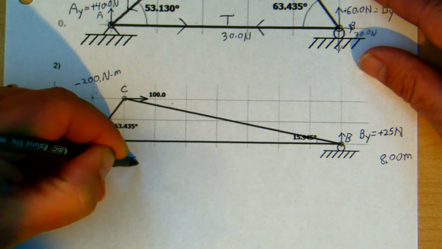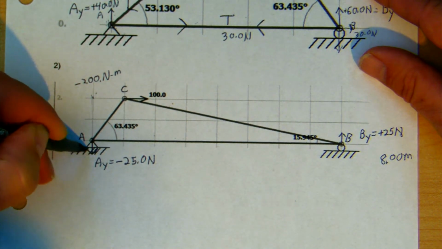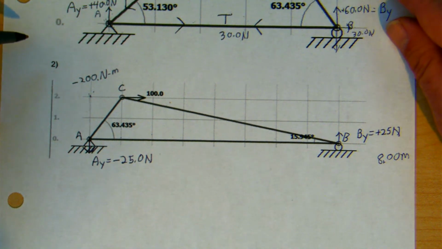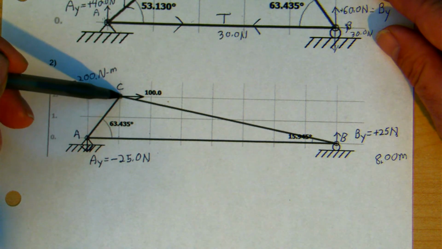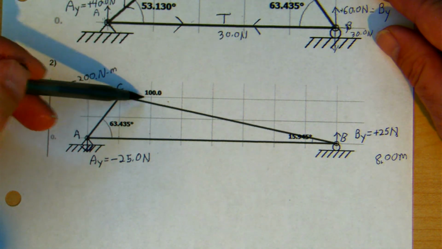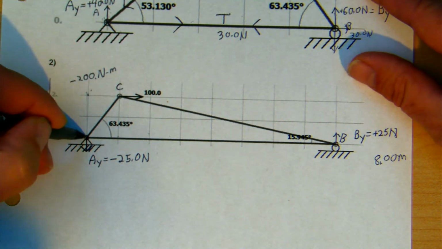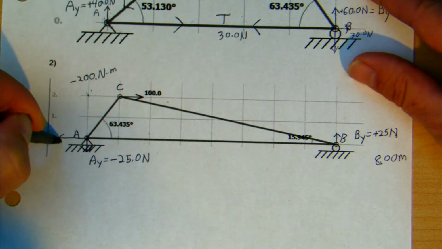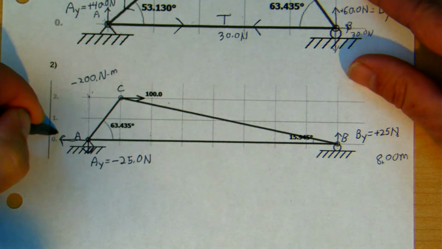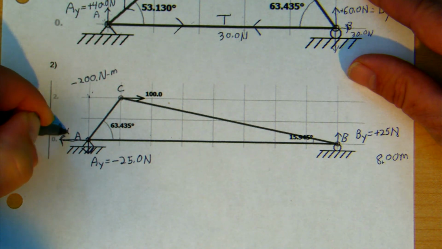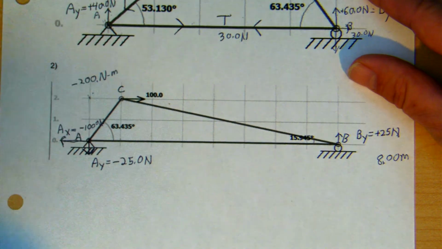And you have to clearly indicate that the reaction force is down, not up, going to point A. Lastly, if there's 100 newtons of applied load acting to the right to point C, then there must be 100 newtons of reaction force going to the left at point A. So at point A in the x direction, the reaction force is negative 100 newtons.